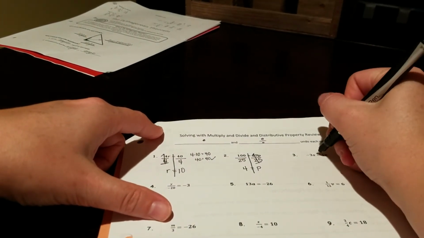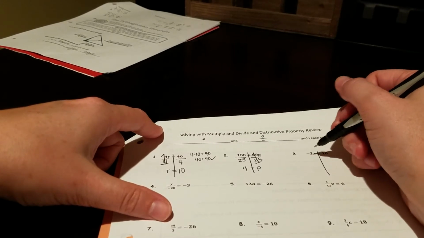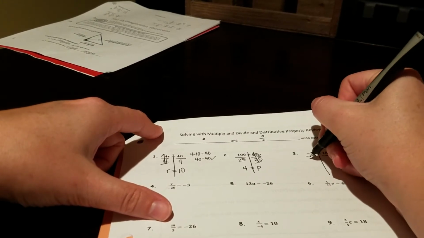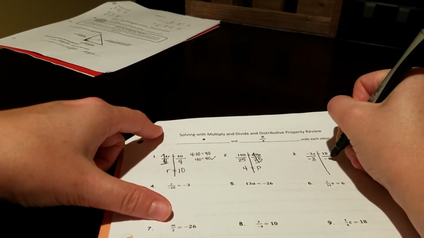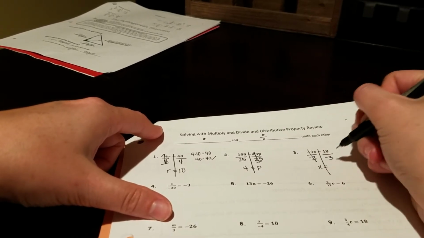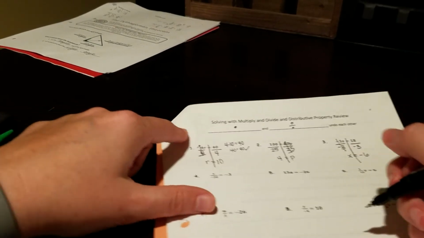In number 3, drop a line down your equal sign. We have negative 3x, which means negative 3 times x. So to undo negative 3 times x, we have to divide by negative 3. That gives us 1x, which is really just x, and 18 divided by negative 3 is a negative 6.